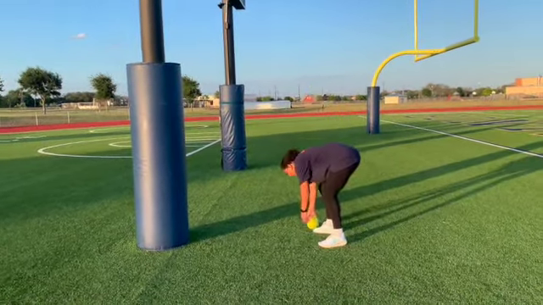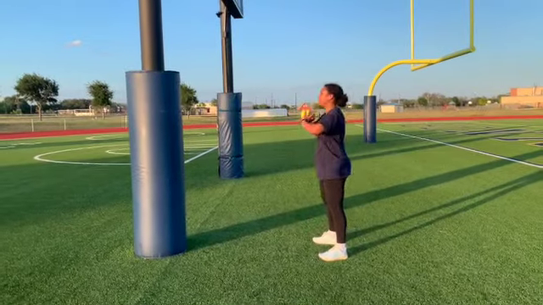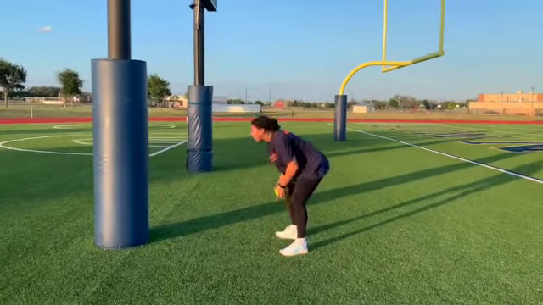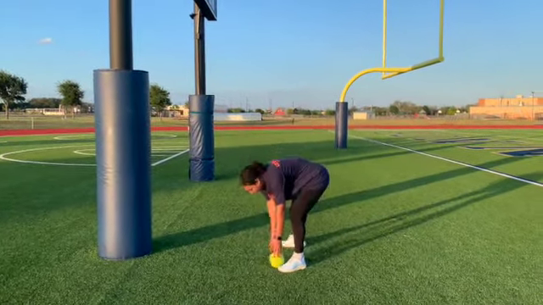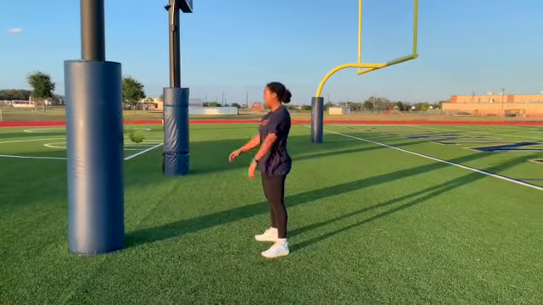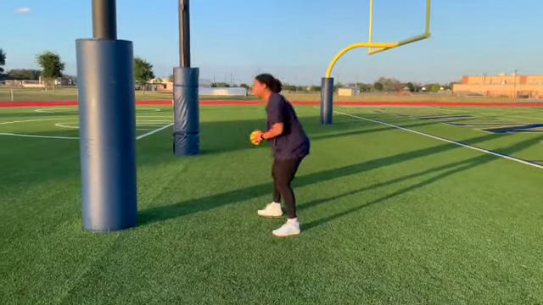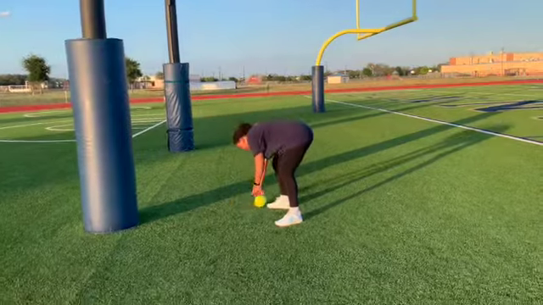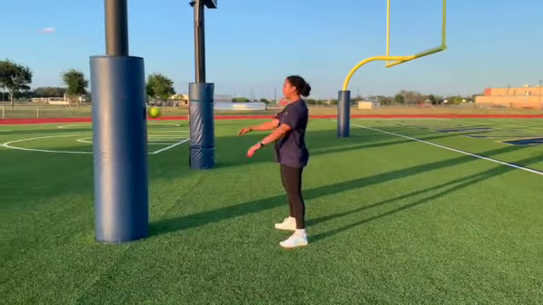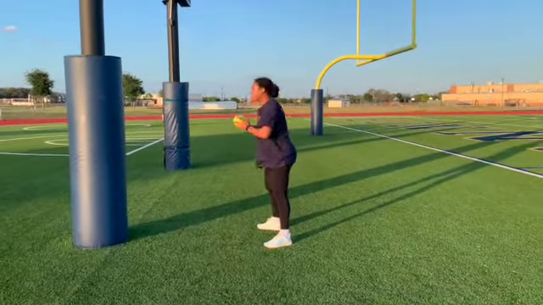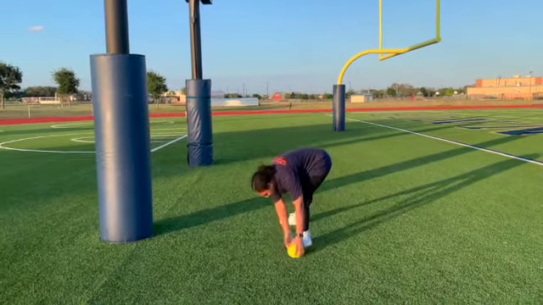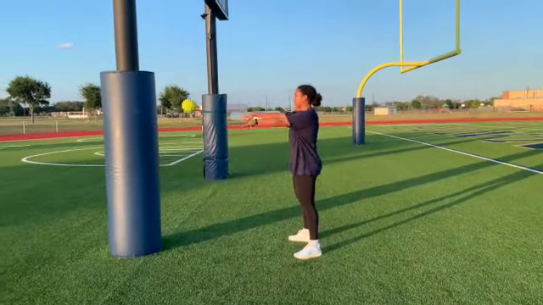And so first I'm doing medicine ball throws. This is a great exercise. My medicine ball, this is the only one I had. But to make it harder, I would have a heavier medicine ball.